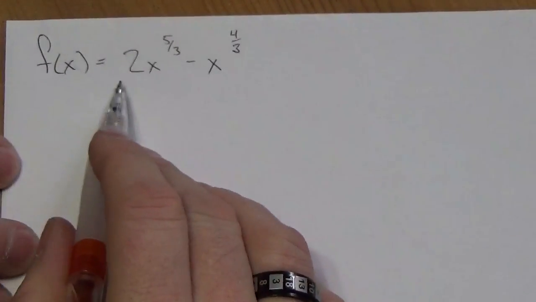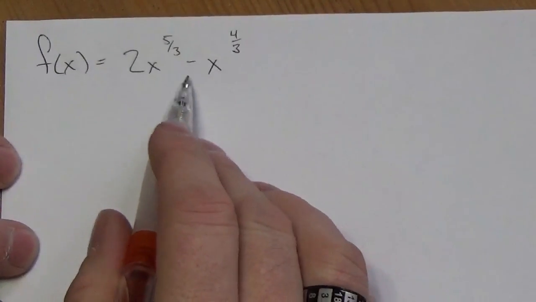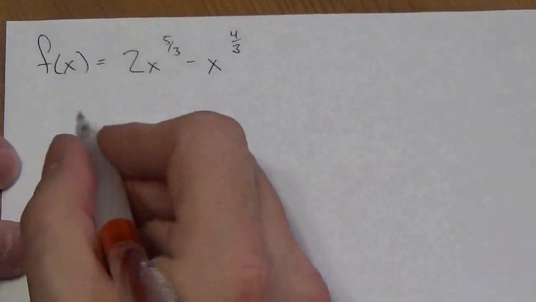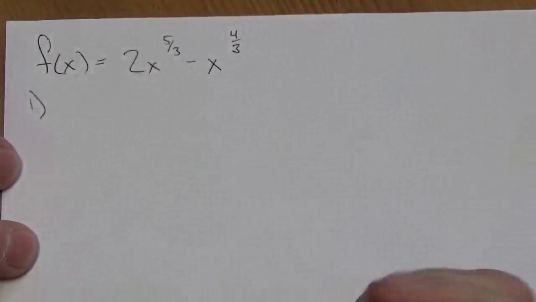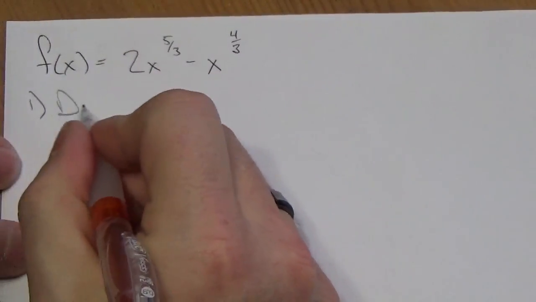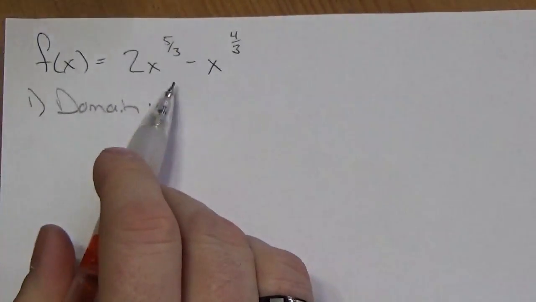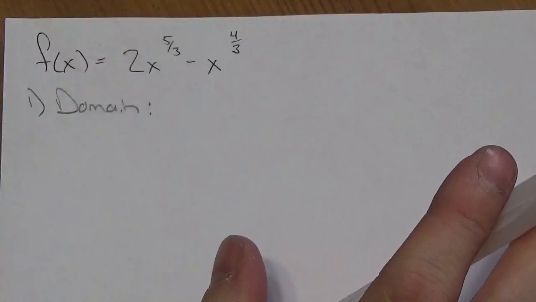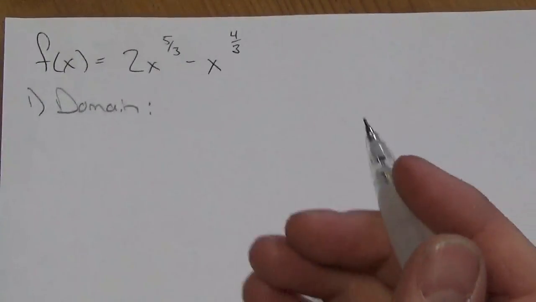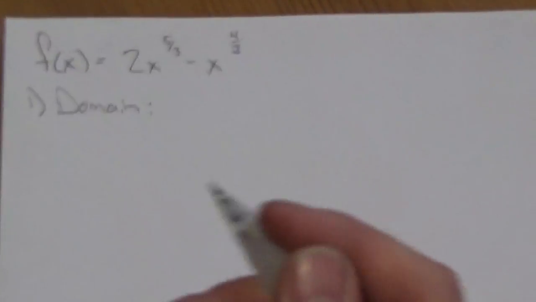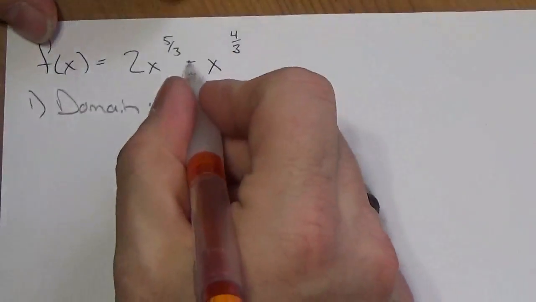Let's take a look at f of x equals 2x to the 5/3 minus x to the 4/3. Just like we did before, the very first thing we're going to look at is the domain. Notice it's not a rational function, so I don't have to worry about division by 0, so I'm not looking for non-permissible values in that sense.